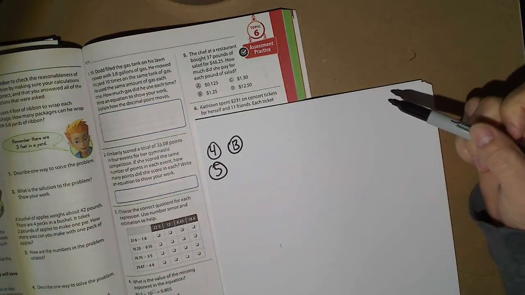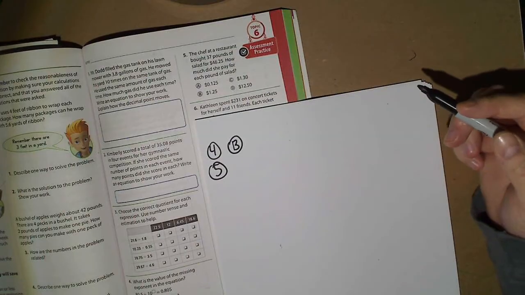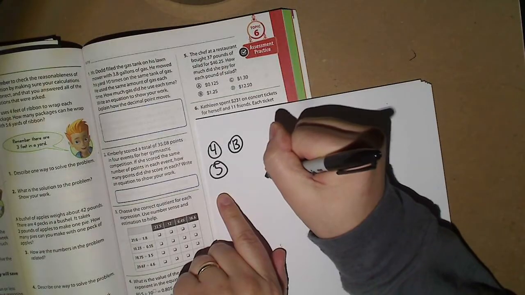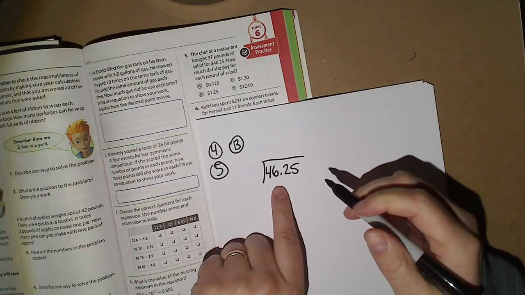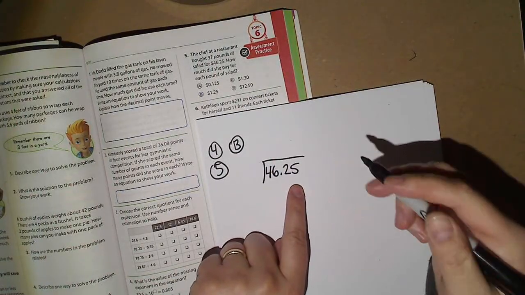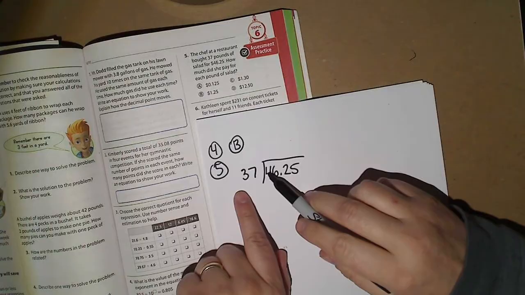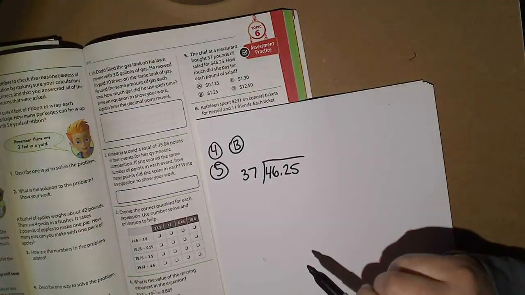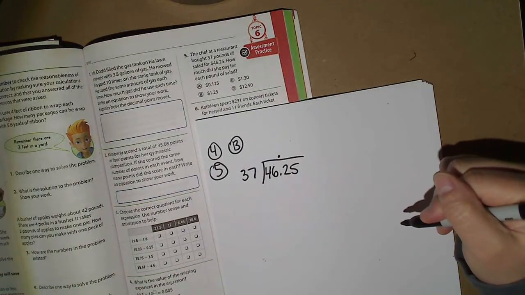Number 5, the chef at a restaurant bought 37 pounds of salad for $46.25. How much did she pay for each pound of salad? Well, guys, it's multiple choice, but I kind of have to do the math here. So again, it's 37 pounds, and it was $46.25. I'm going to write that out just as a regular decimal, 46 and 25 hundredths. And I'm going to divide that by the number of pounds. That was 37 pounds. I'm going to figure out how many times 37 can go into this big number, or how many times I can take this number and split it up into 37 parts. That's going to be my quotient. I've got a decimal in the dividend, move that up, and I'm ready to rock.